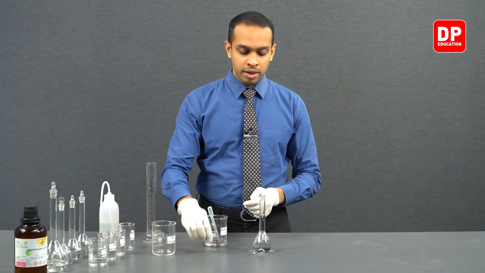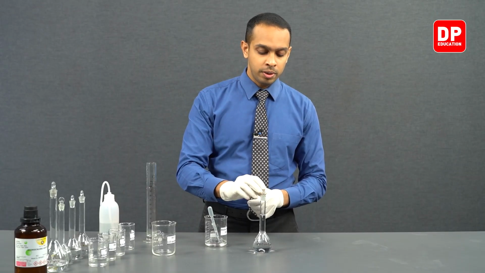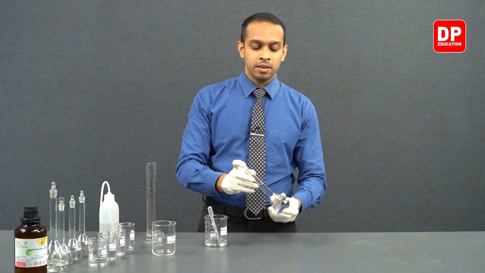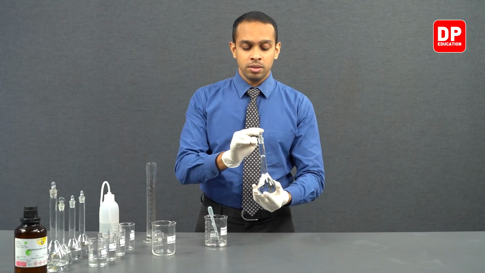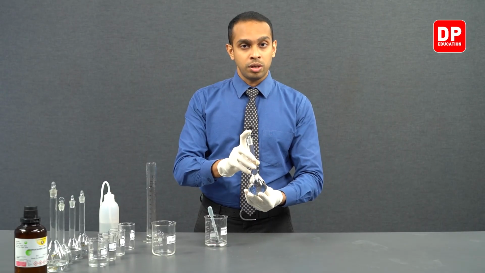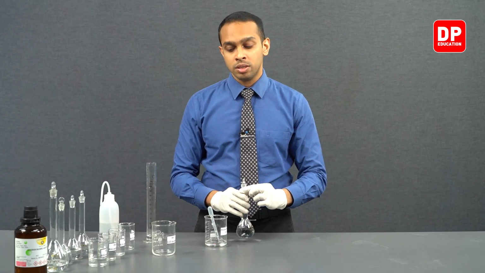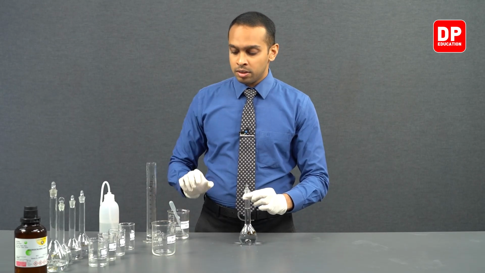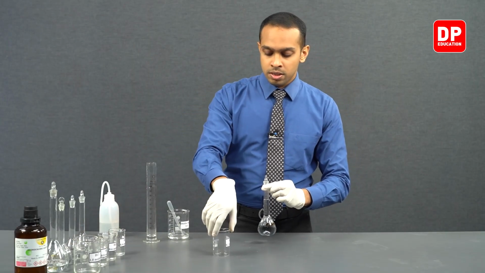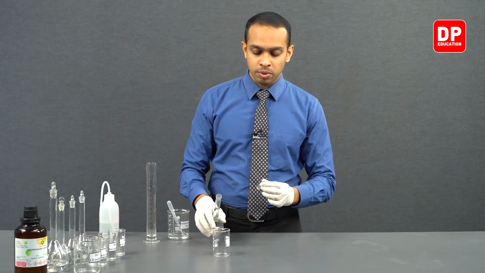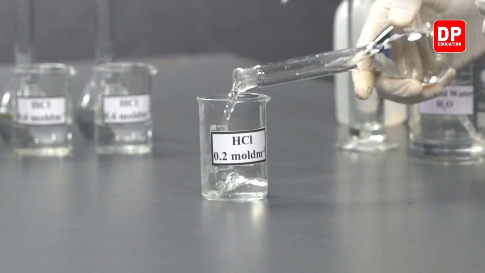water. We can now proceed to place the stopper on the volumetric flask and then turn it upside down a few times to mix the solution really well. Now students, we have prepared our final solution, which is 0.2 moles per decimeters cube concentrated HCl solution.